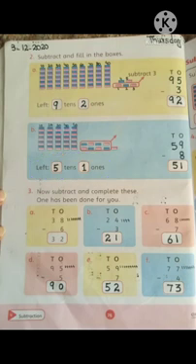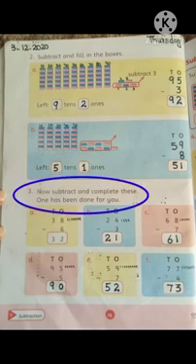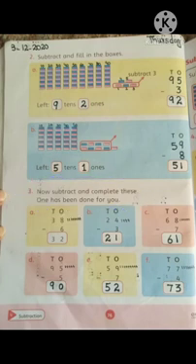Let's move to question 3. Our question is now subtract and complete this. One has been done for you. So our part A is done. So let's start to solve part B.